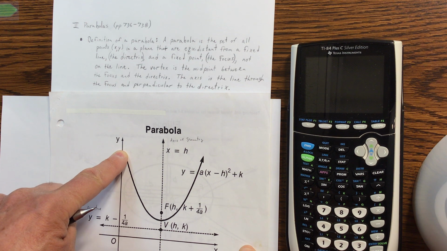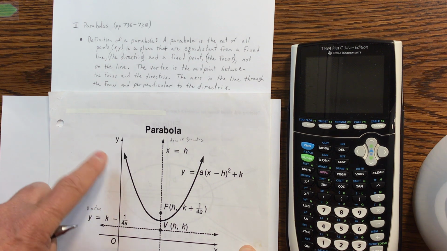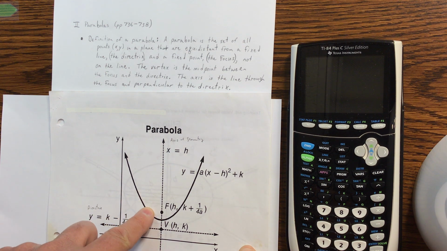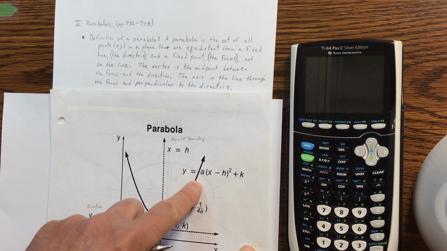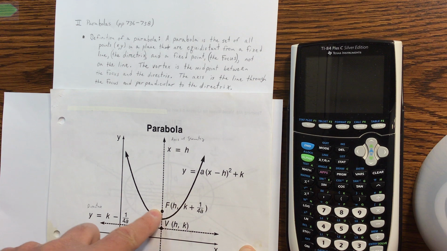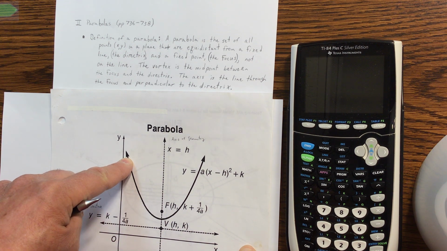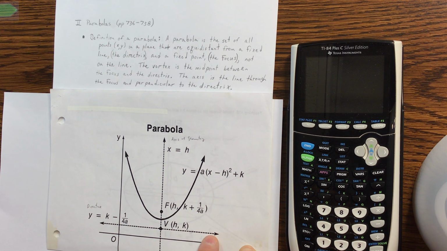And if you look at the beginning of the definition, a parabola is a set of all points. Here, following this curve, this is the set of all points. That's what that means. That are equidistant from a fixed line. So this right here is your fixed line. They call that the directrix.